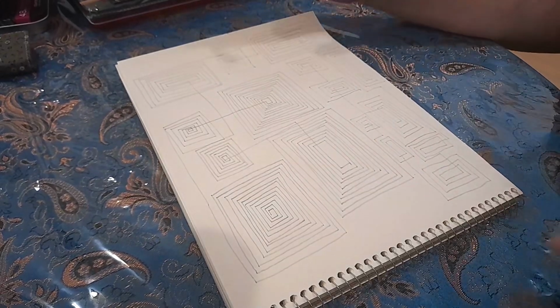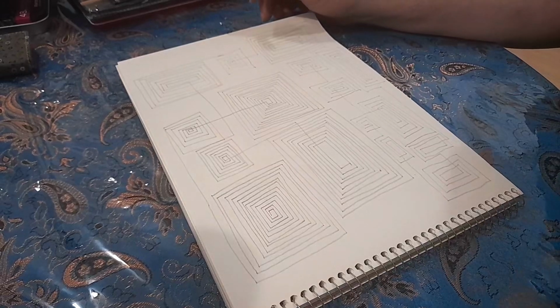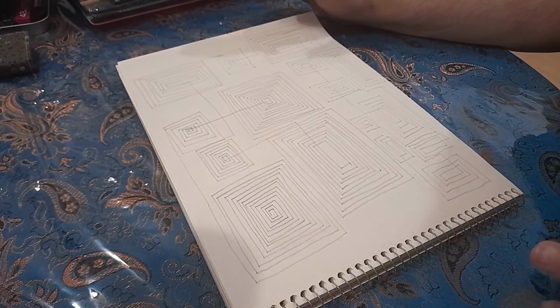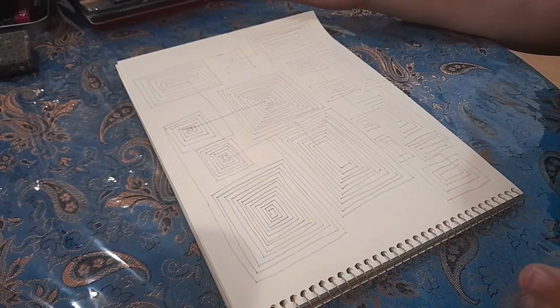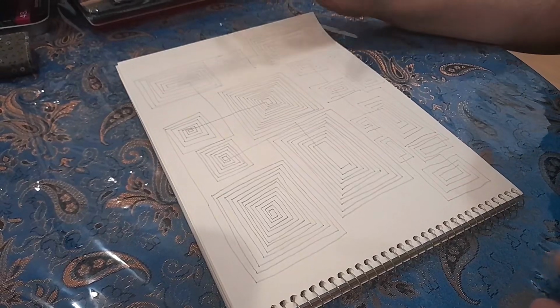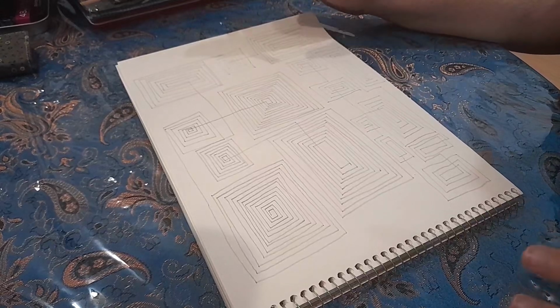So I almost finished it, so you can see how it might turn out, and that's the practice. You can do it whichever way you like, so enjoy.